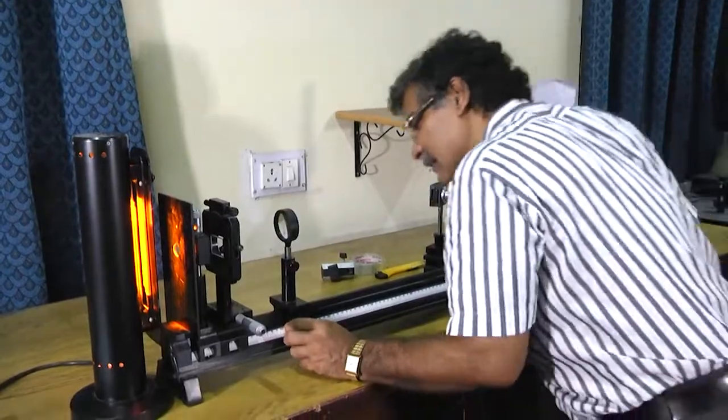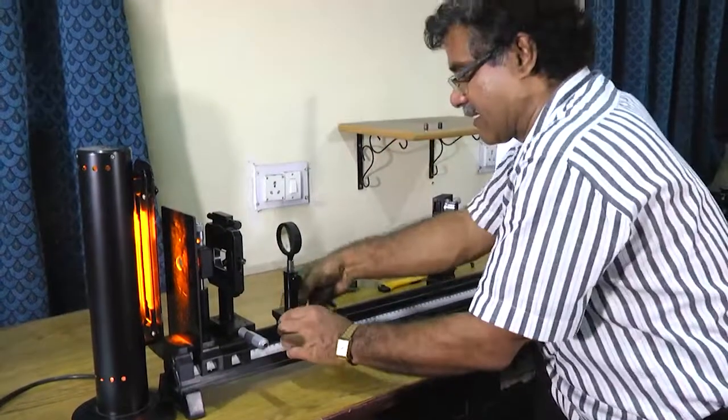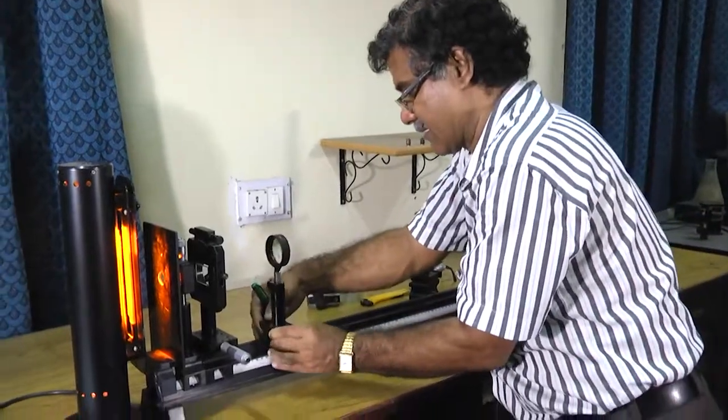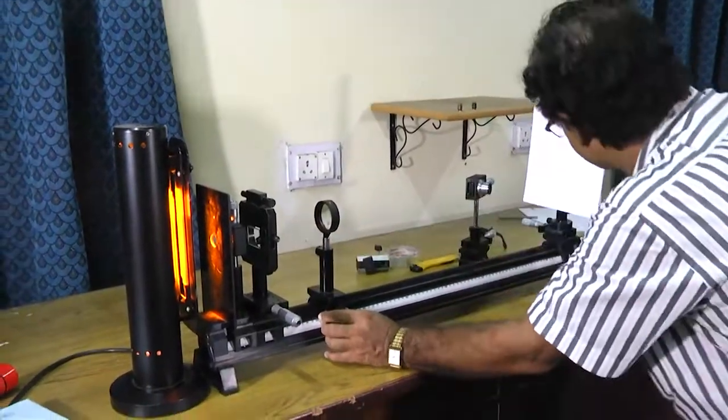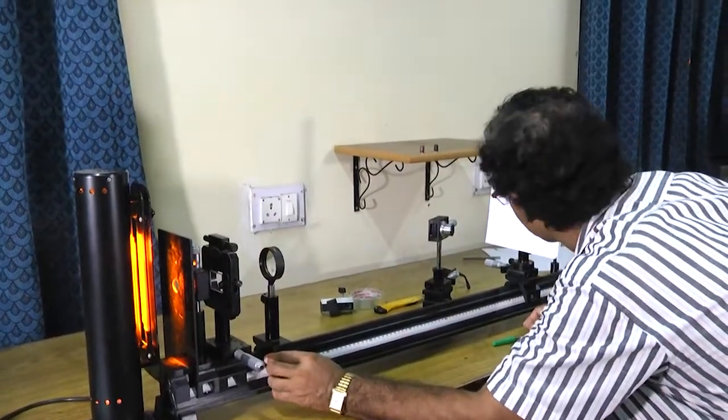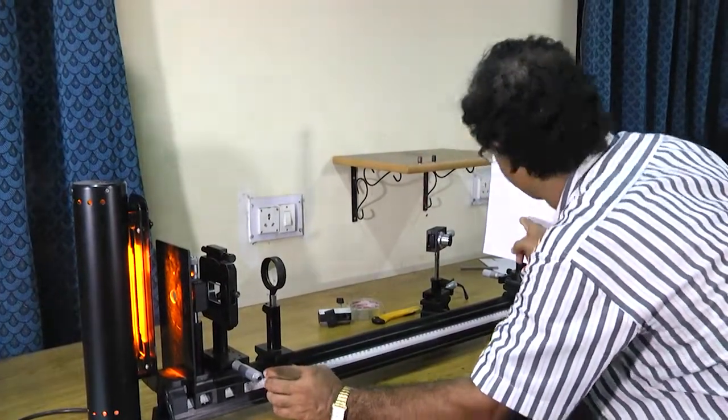I will take this marker on this side. Let me see whether we can, yes, you can check, you are getting the real image, but it is not of equal intensity.